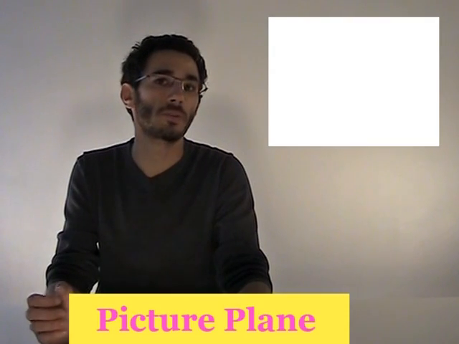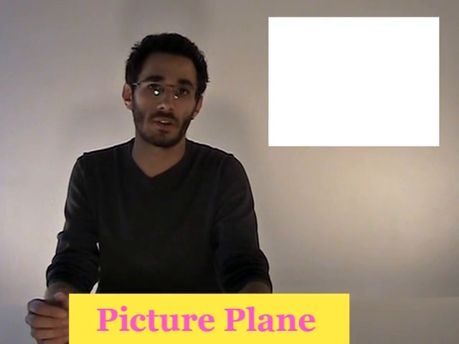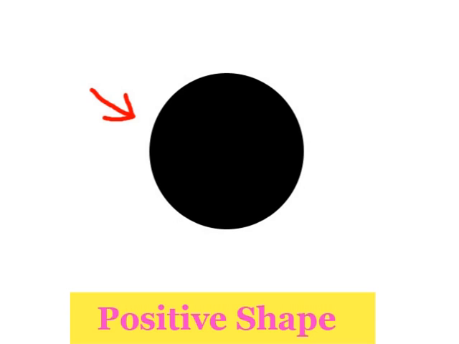The term picture plane describes the two-dimensional surface on which an image exists. This surface can be on anything from a piece of paper, to a window pane, to a wall. Any shape that is meant to come to the foreground of the picture plane is called a positive shape.